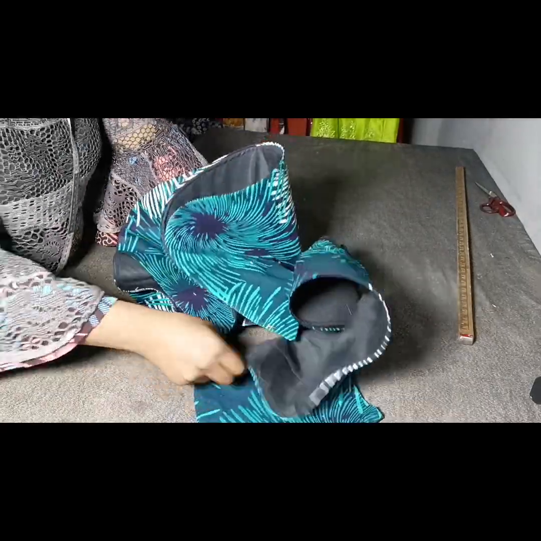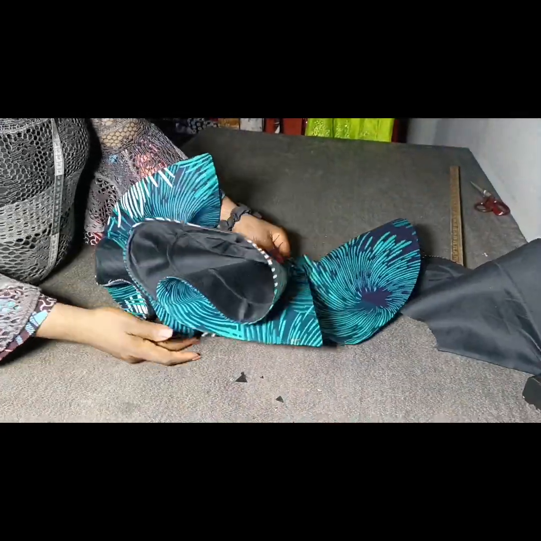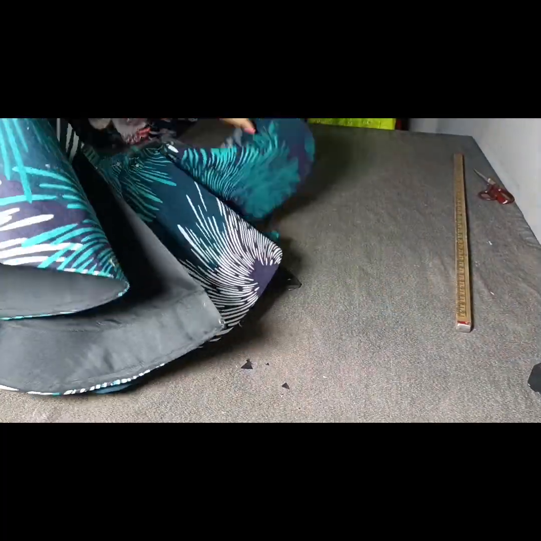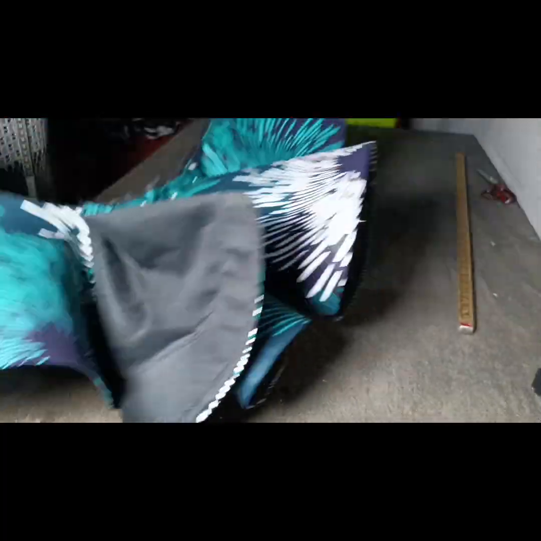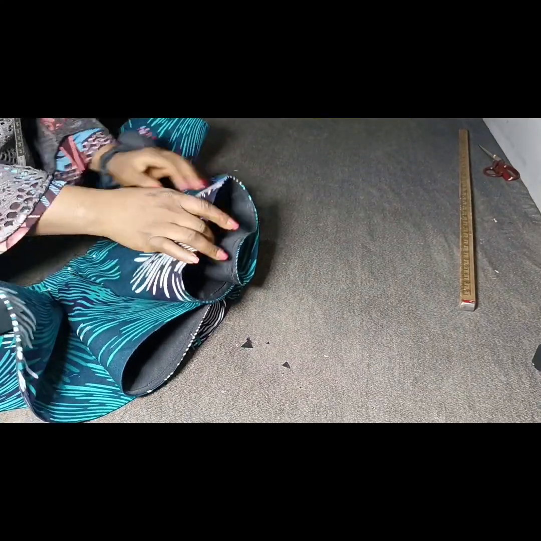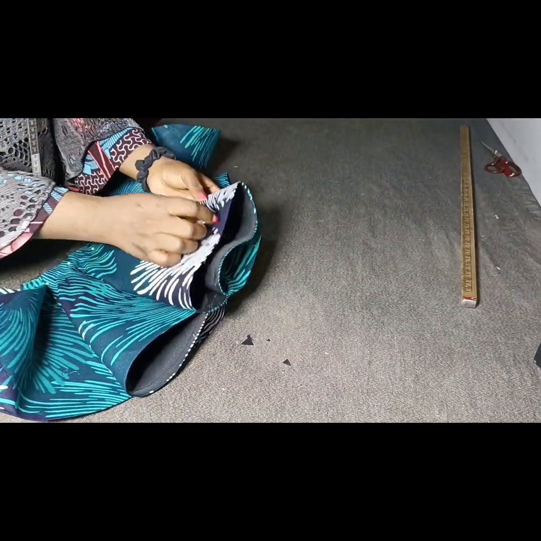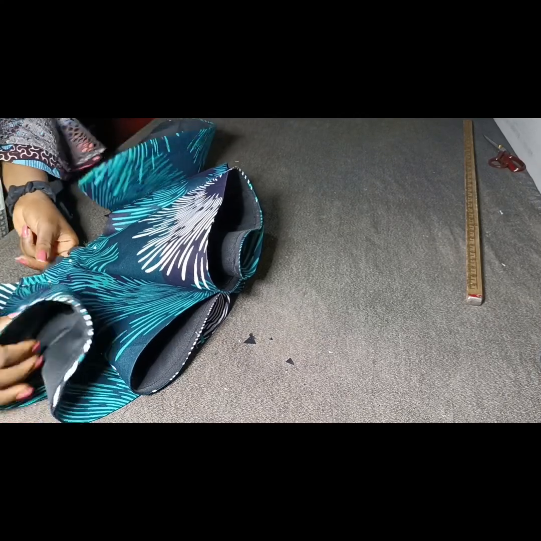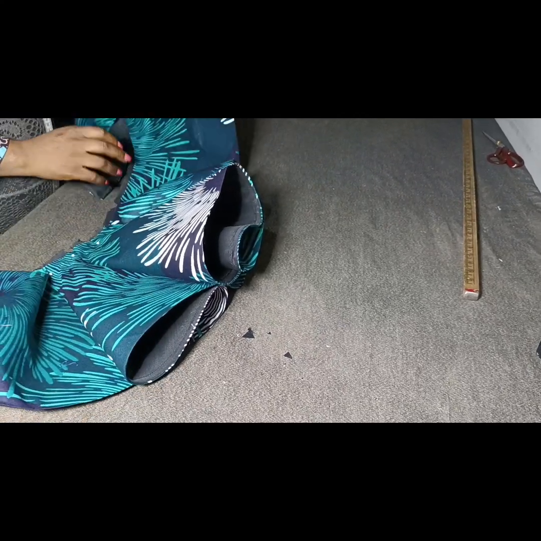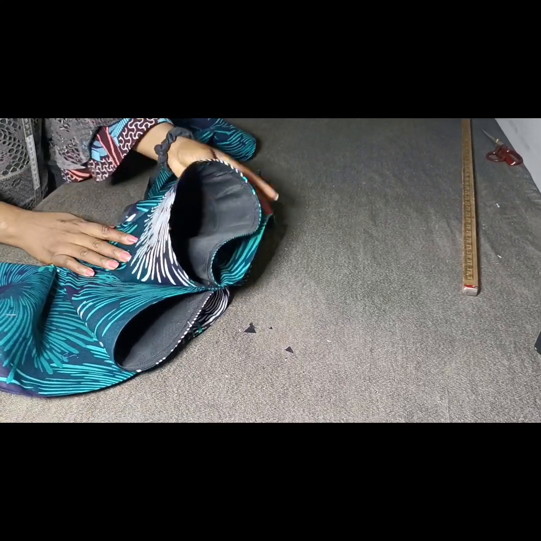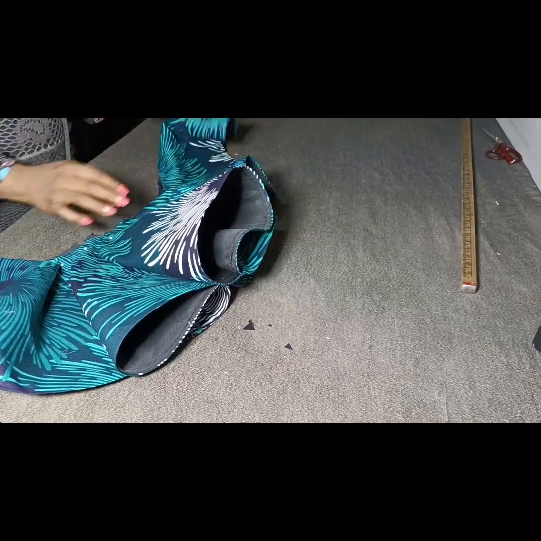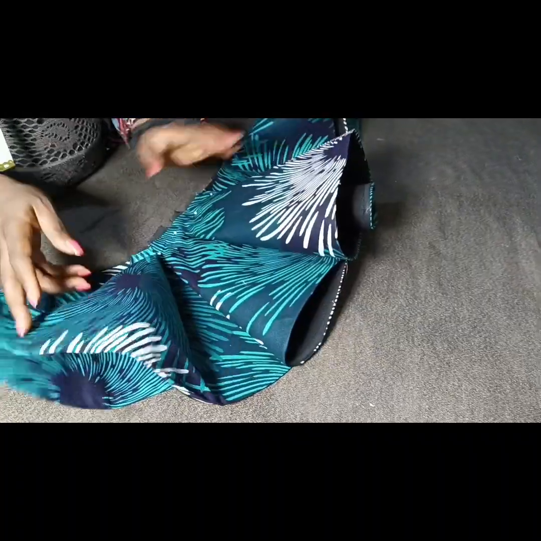So can you see? This is what it looks like. So you see the longer flare is on it, and see how it is forming. Can you see? So this is just at your discretion. Anyhow you want to pleat it, just do what you want, but keep fullness around here.